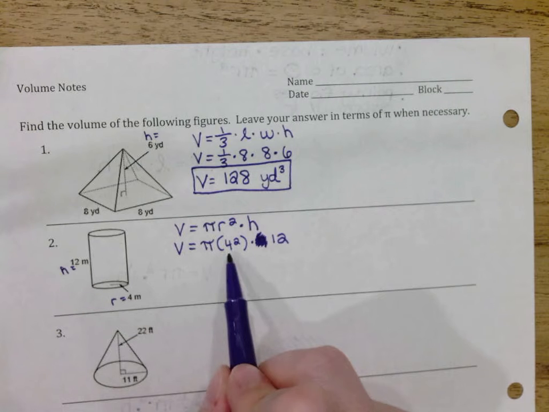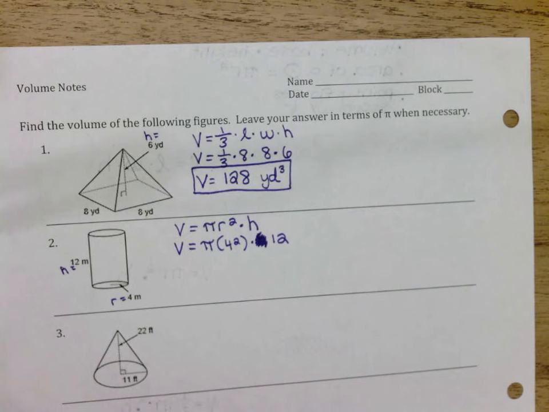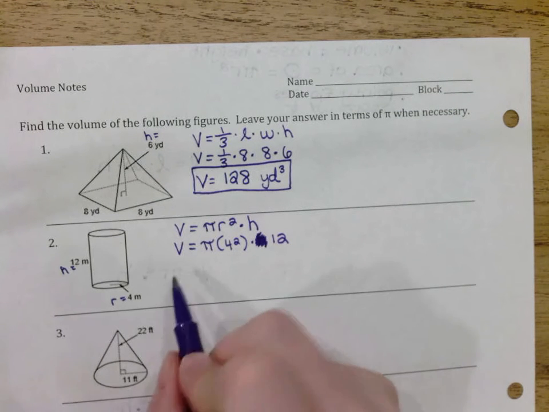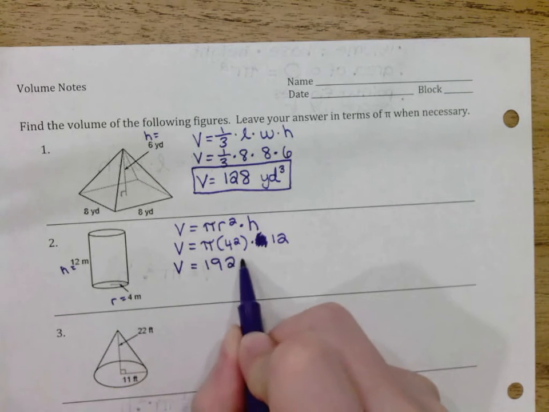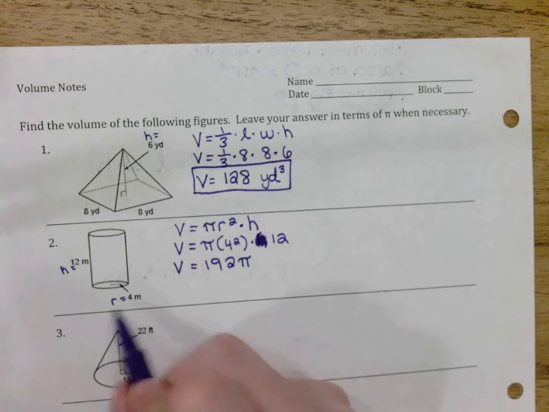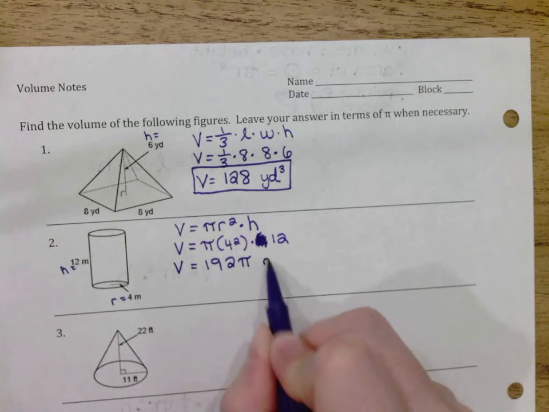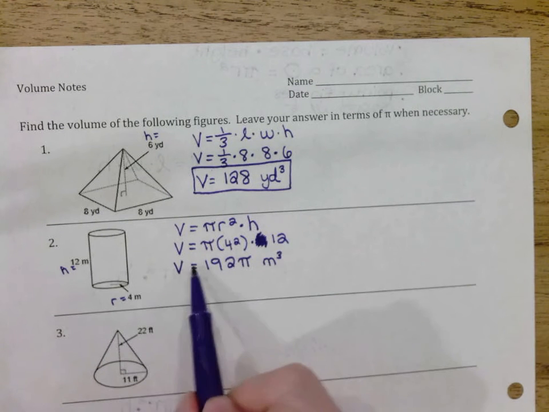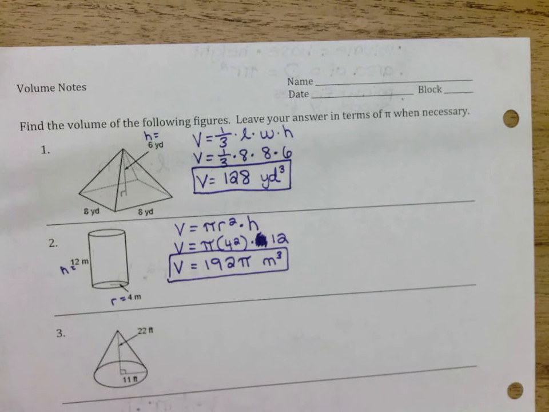So in my calculator, I'm just going to do 4 squared times 12. So let's see, 4 squared times 12, that gets me 192. So it's 192, and then now I'm going to reattach pi. 192 pi. And in this case, our unit is going to be meters cubed. Pretty straightforward.